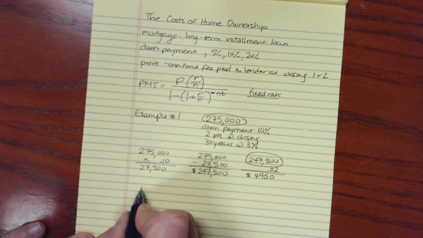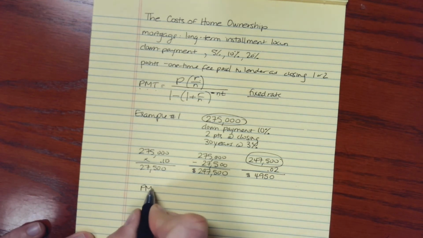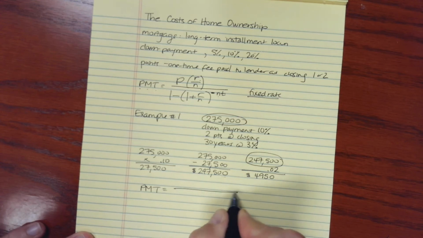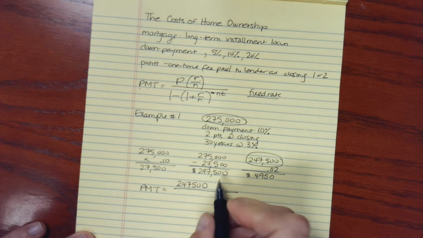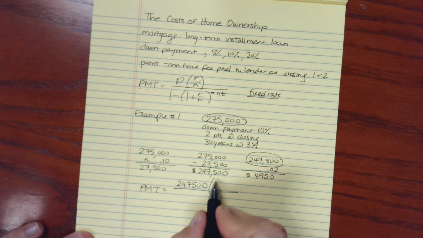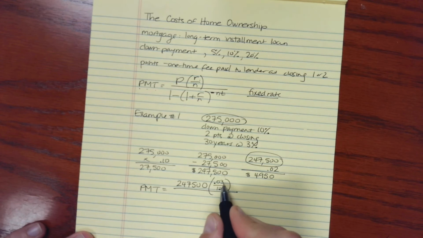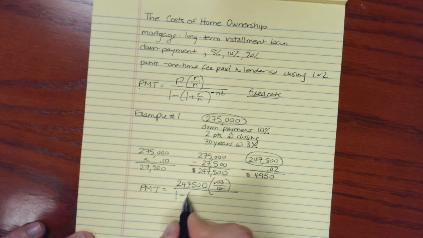So to figure out our payment, I'll take the $247,500 and multiply that by R over N. Our interest rate is 3%. We're making monthly payments, so that's 0.03 over 12. And then I've got 1 minus, 1 plus 0.03 over 12.